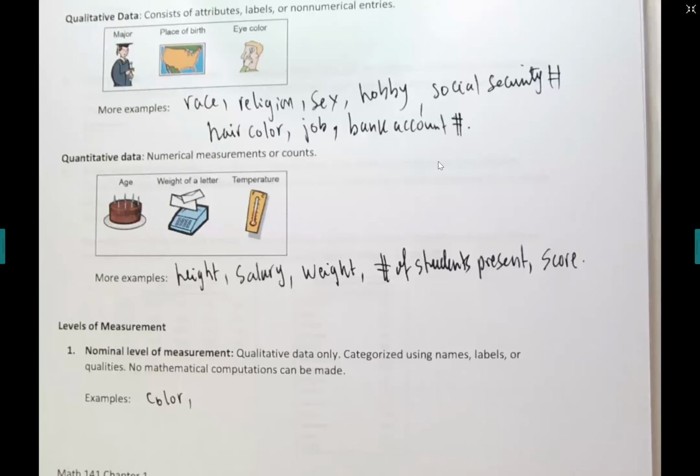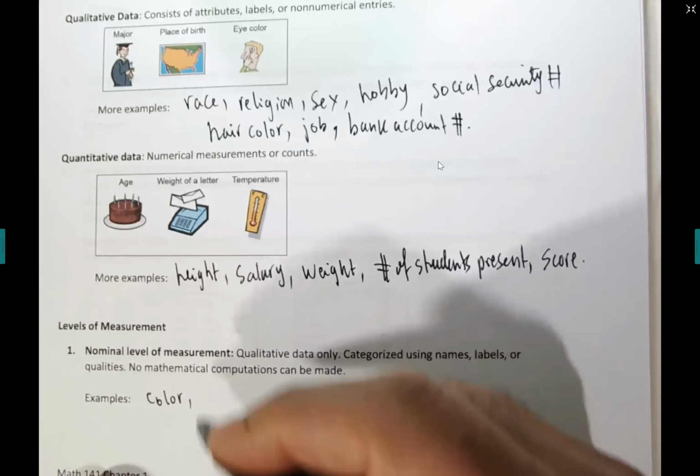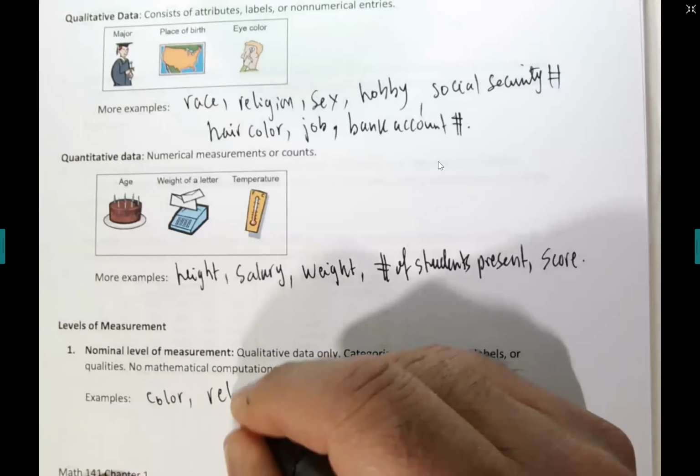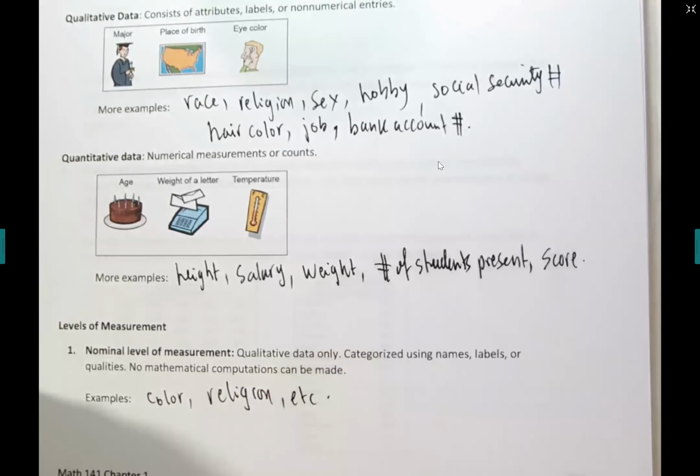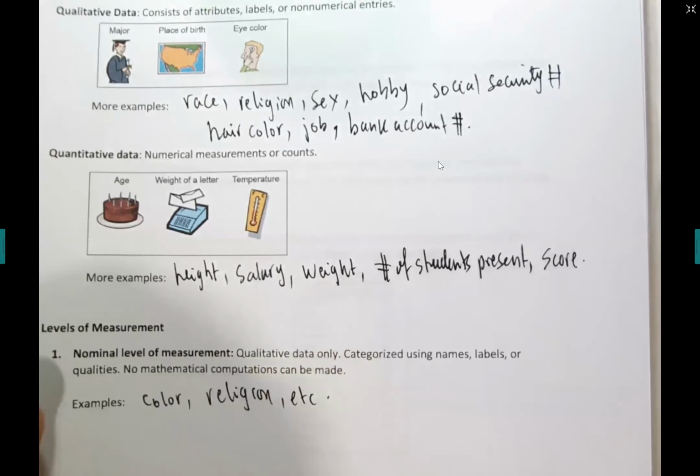There is no ranking here, so you cannot rank anything at this level. It's all qualitative data. That's why it's not very important to us, because there's nothing we can do with it. Okay, let's go to the next level of measurement. It's a little bit more interesting than this one.